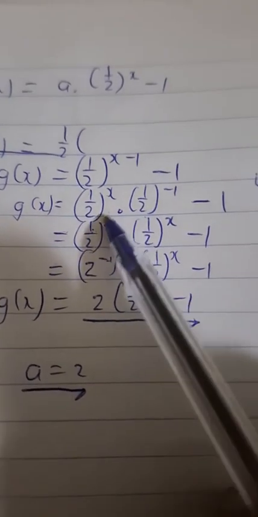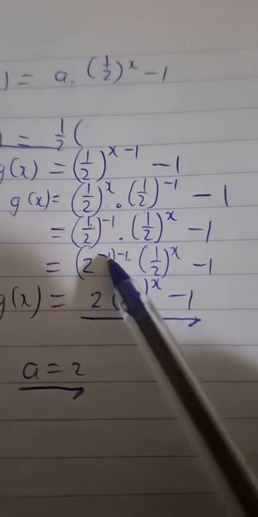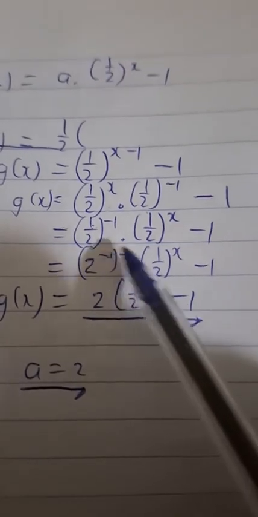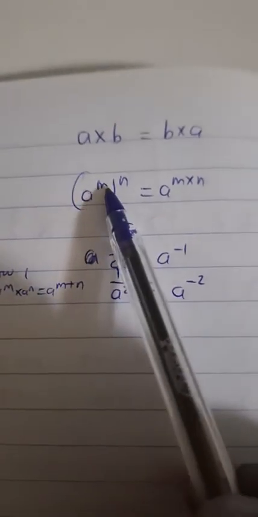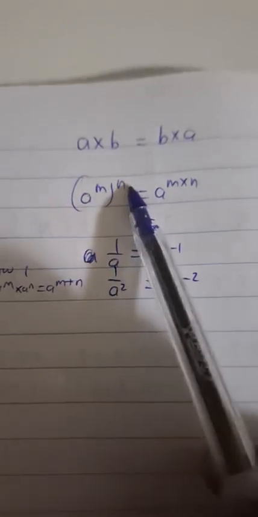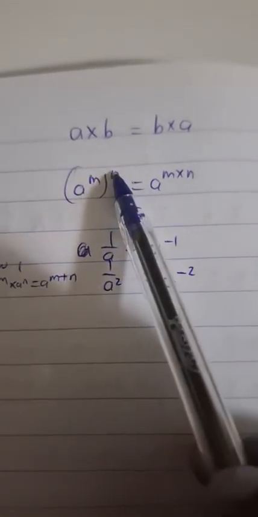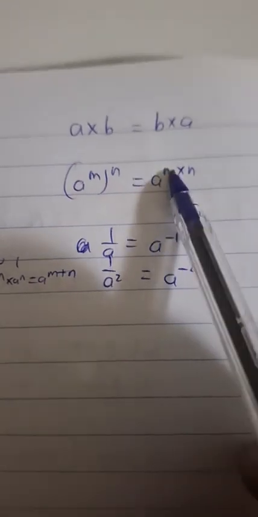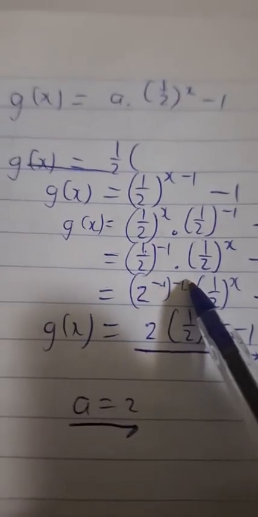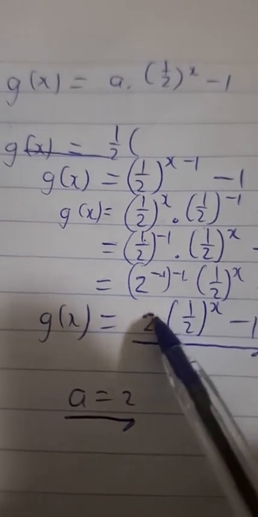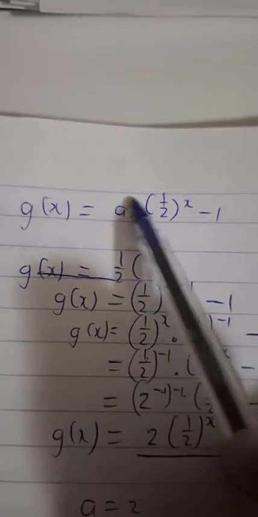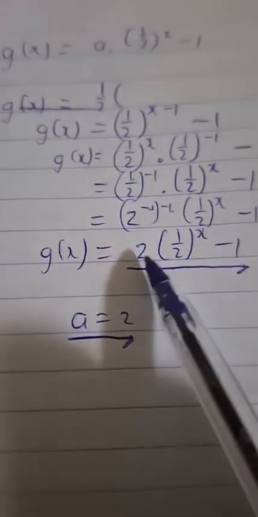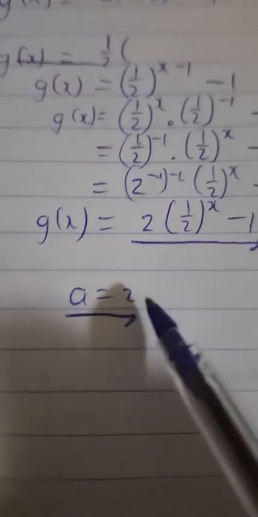Okay, but then remember there's a negative 1 exponent, so what happens is that we multiply those two exponents to remove the bracket, and this is coming from this law of exponents. A to the power m raised to the power n, you can multiply the exponents in order to evaluate this exponent. So it's a to the power m times n. So what's negative 1 times negative 1? We know that it is positive, so we are left with positive 2. So this positive 2 is actually the a value that was missing that we were looking for. So a is actually equal to 2.